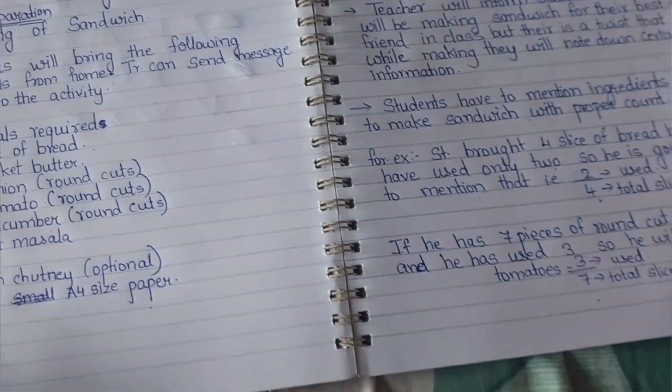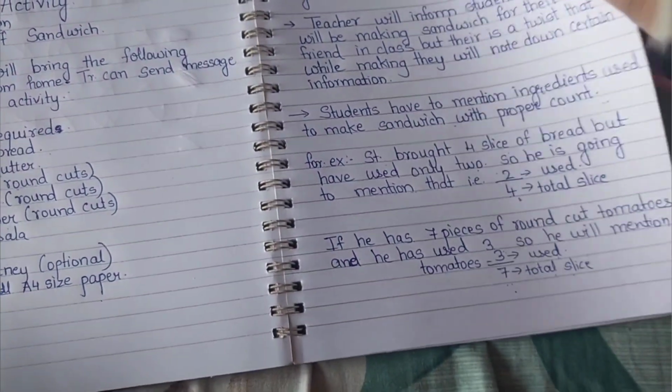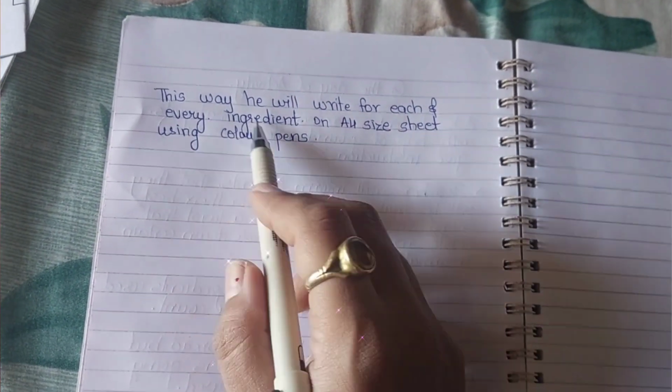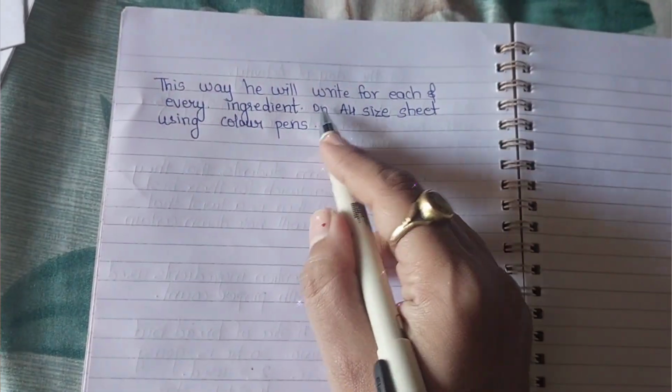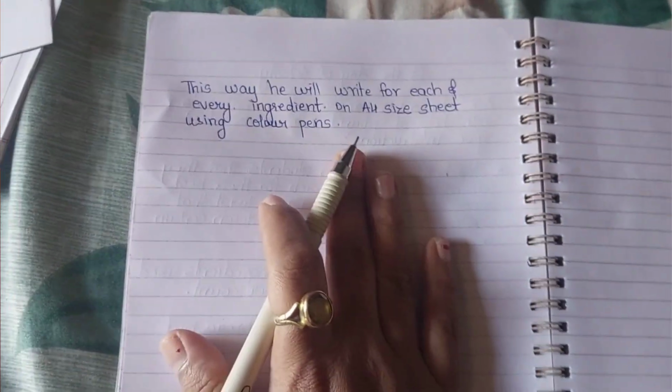Once they are done with this, the writing part, they have to do it on an A4 size paper. Do you remember, we had written 1 A4 size paper in the materials. So they will write about each and every ingredient on the A4 size sheet using color pens. So this is how the activity goes for fraction of collection.